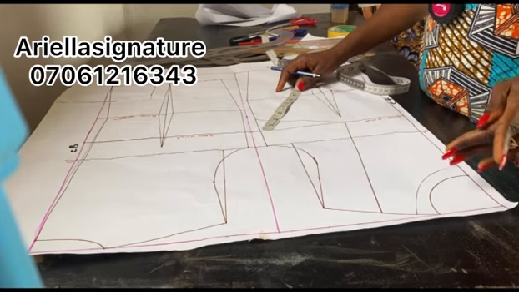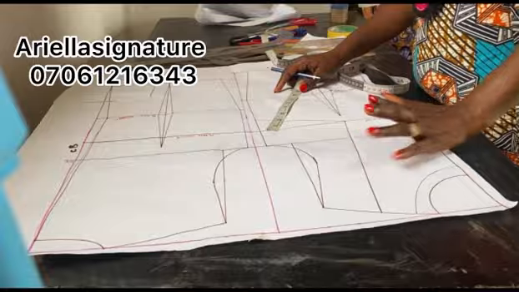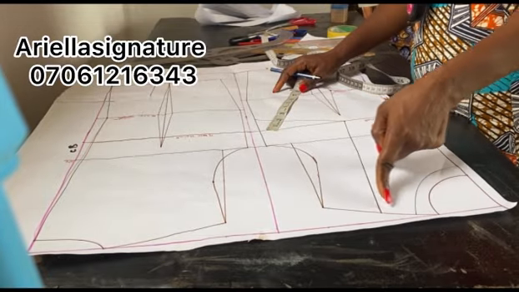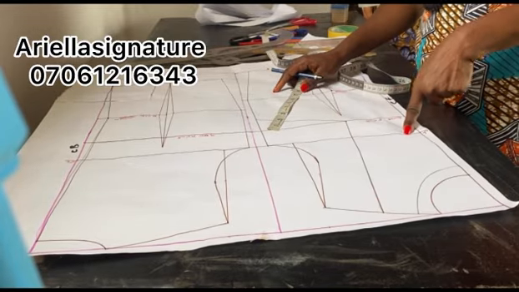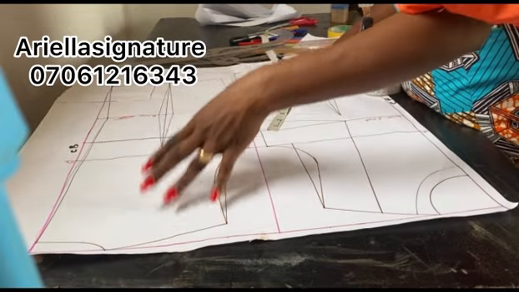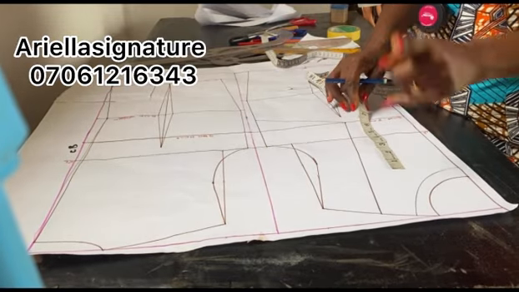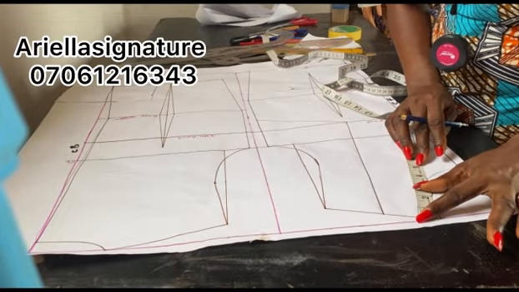You introduce a gaping dart when the neckline is extremely big. When you take it maybe down to this one, you expand it really well, and you expand the back as well, so you can introduce your gaping dart. So we are not doing that in this class. I'll just teach you how to tighten this neckline.